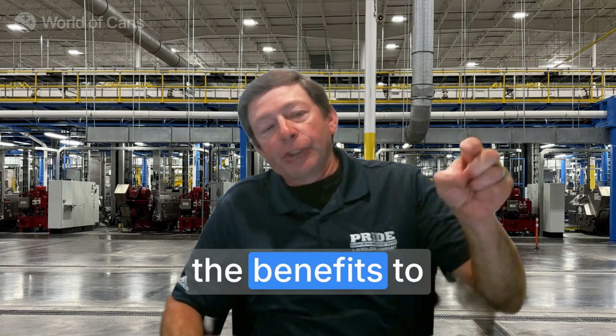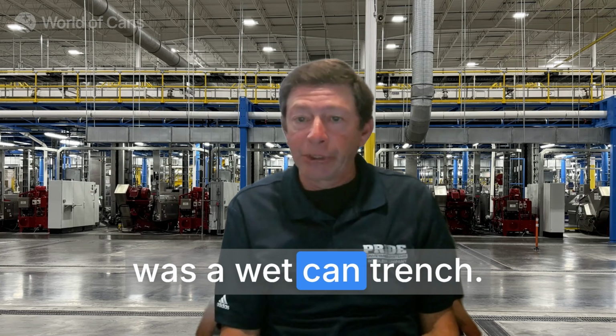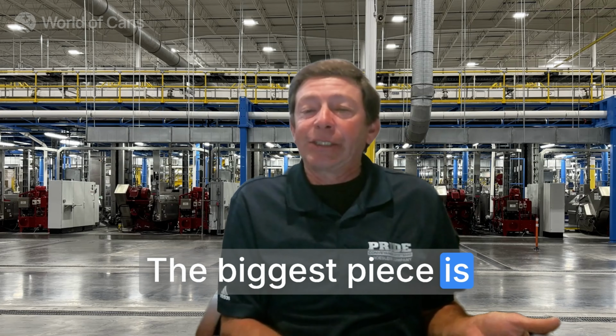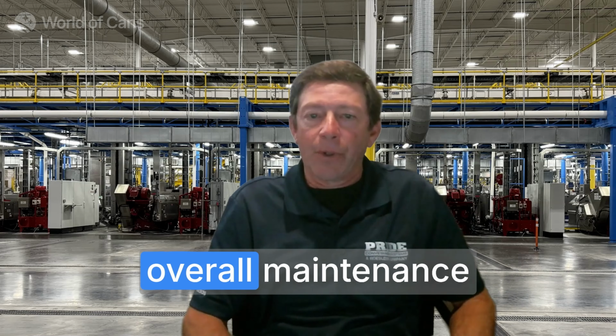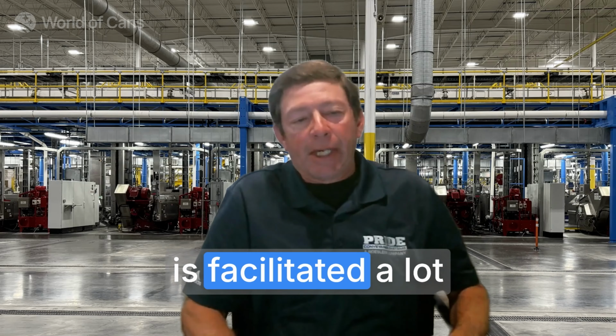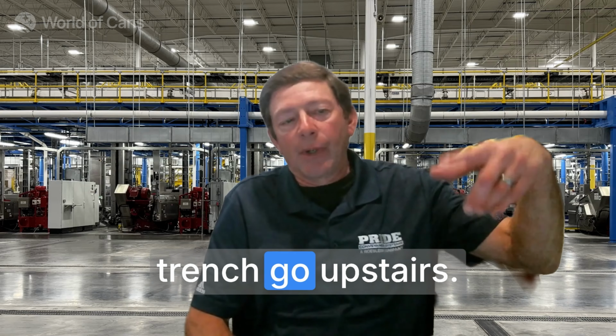But there is the benefits to getting these conveyors upstairs. Some of the older stuff was a wet can trench. The biggest piece is the associated cost. Doing all that foundation work to put in trench and overall maintenance is facilitated a lot better if we can get all of that conveying up out of a wet can trench, go upstairs.